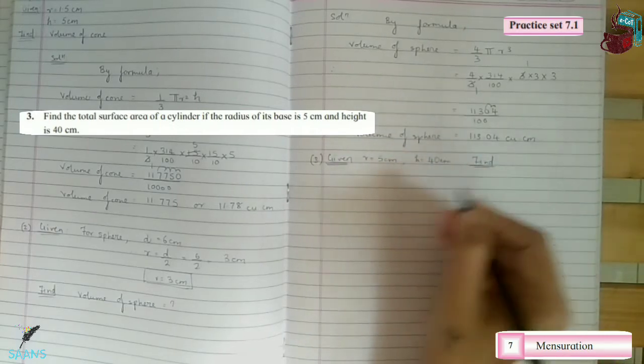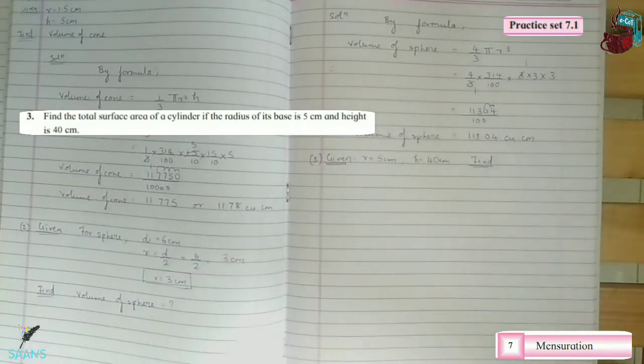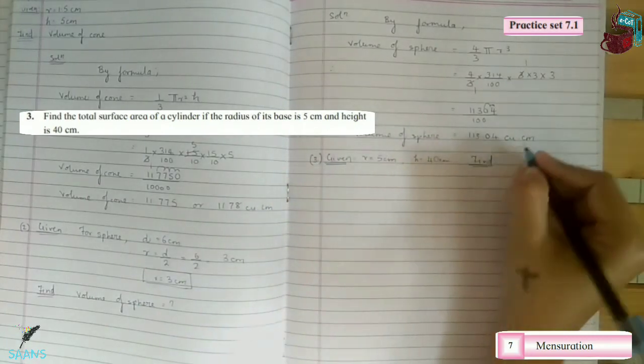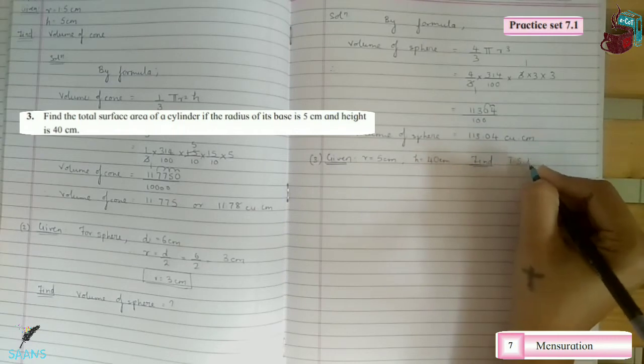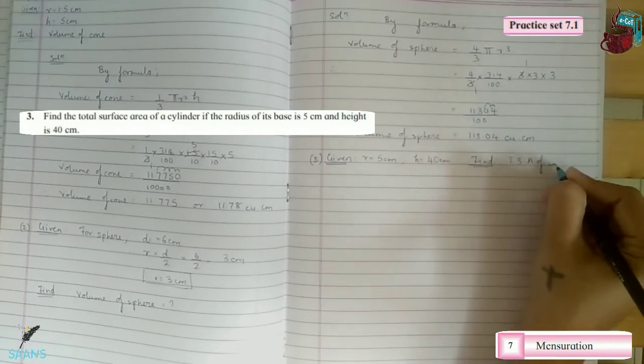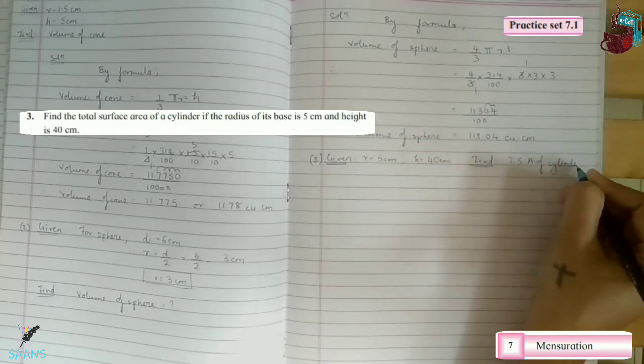I'm writing it like that. You'll write one below the other. I don't have space. Find the total surface area of a cylinder. TSA you can write, but of cylinder is important over here.